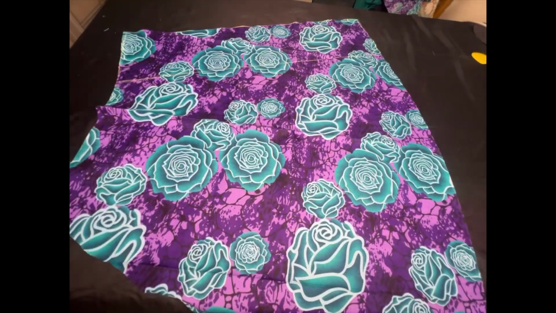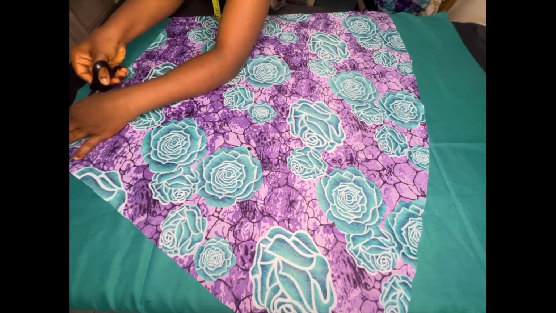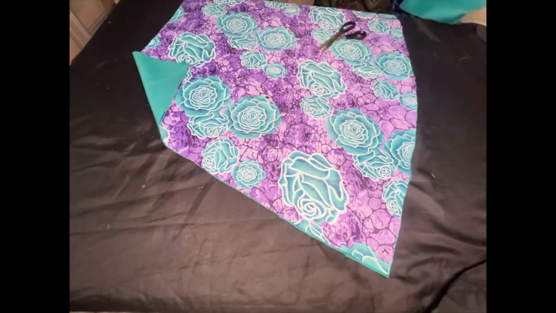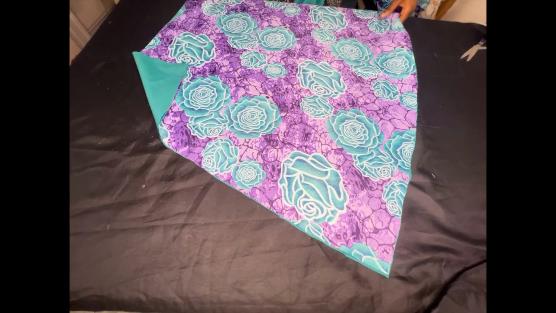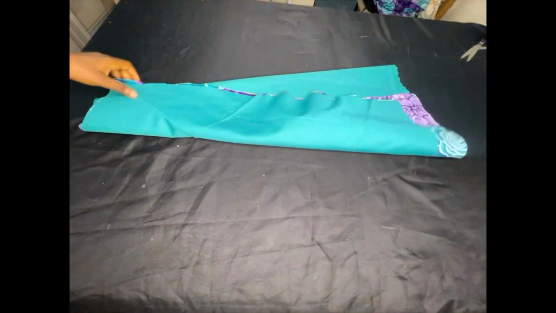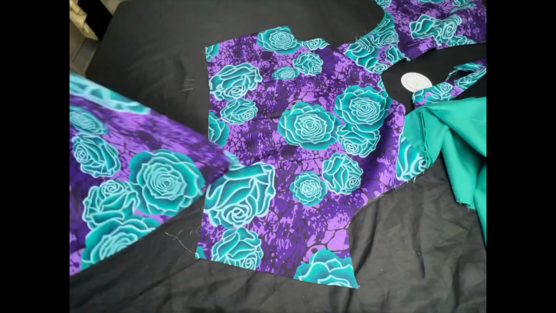So after cutting, I'll take the back piece away and then I'm going to place this on the plain part of this fabric to cut out the other side of this wrap. So now I have the two pieces for the front. I'm going to go ahead and join them.